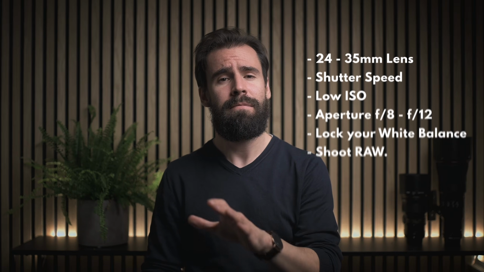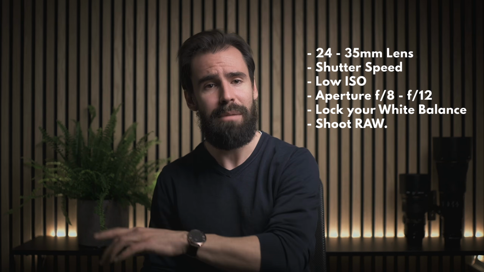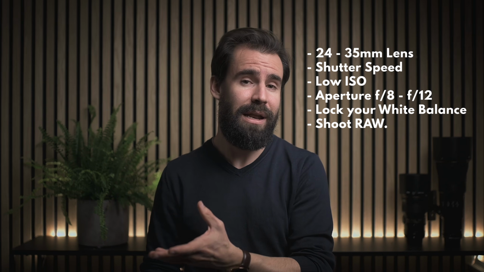So to recap, use a focal length of 24 to 35 millimeters, use a shutter speed that's at least double your focal length, keep your ISO as low as you can, light permitting, lock that white balance, and shoot RAW. So now that we've covered the basics, let's take a look at the photos I shot for this project and learn how to tweak them to get the best possible scan quality.